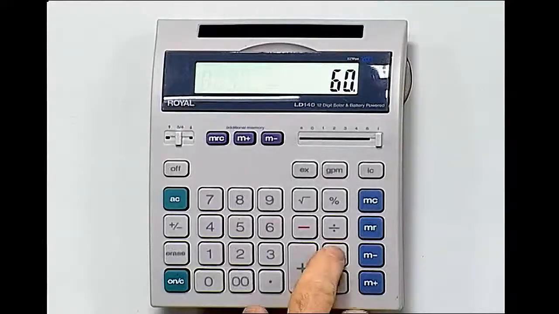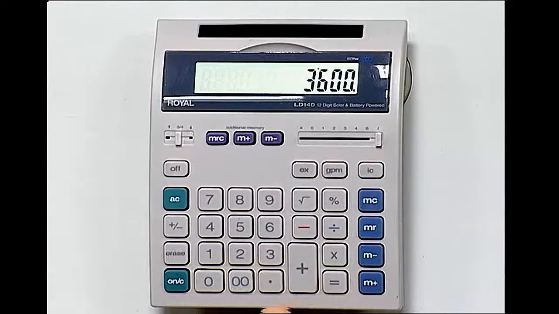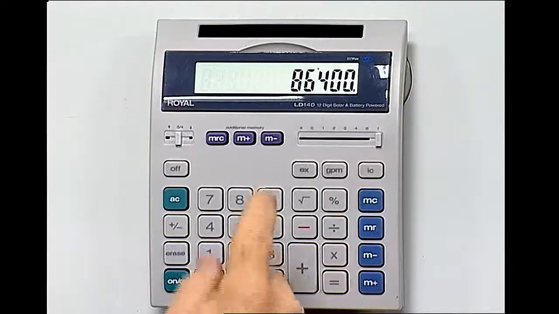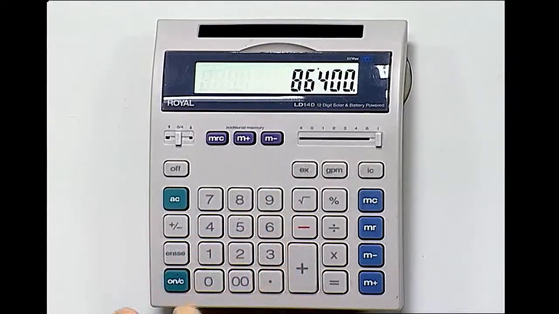All right, times 60. So you're earning $3,600 in 1 hour, times 24 equals $86,400 per day, times 365 equals. Now we're going to put that in memory plus, and let's take 1 billion.